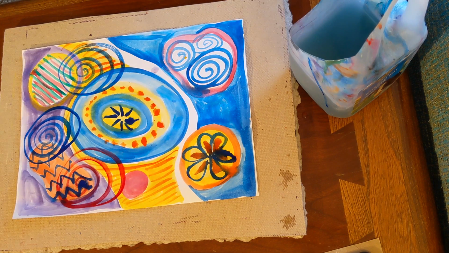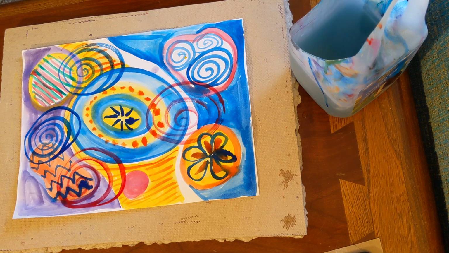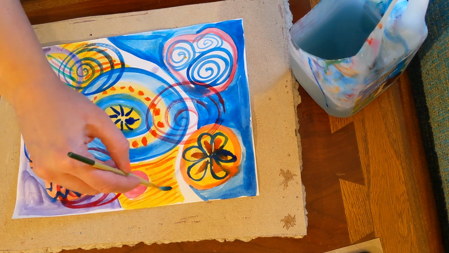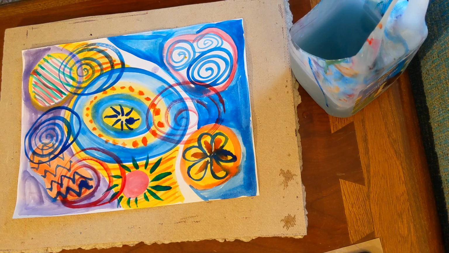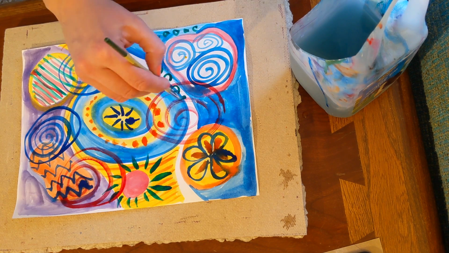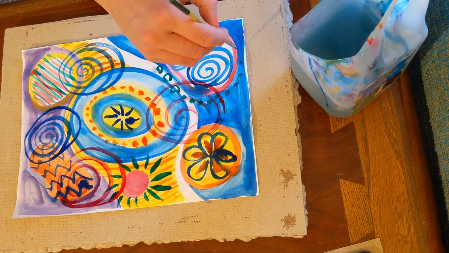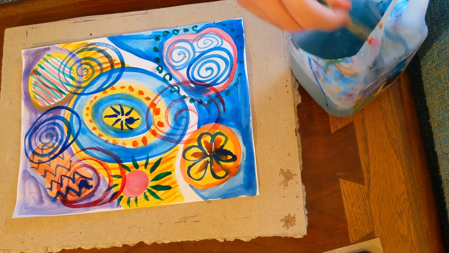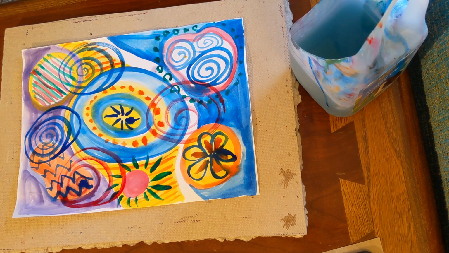When we're done, this is going to have a lot going on. But that's okay because that's kind of the purpose here. We're really just experimenting and playing with this. So I want you to have fun with really loading up as much design onto your paper as you can. Lots of layering and overlapping, lots of color, and lots of design.